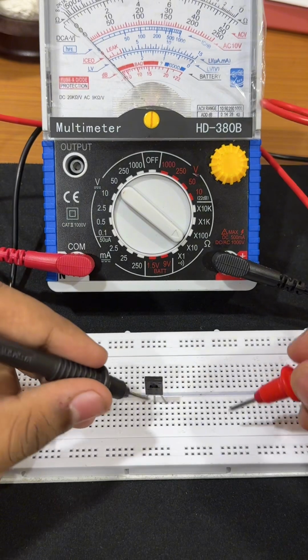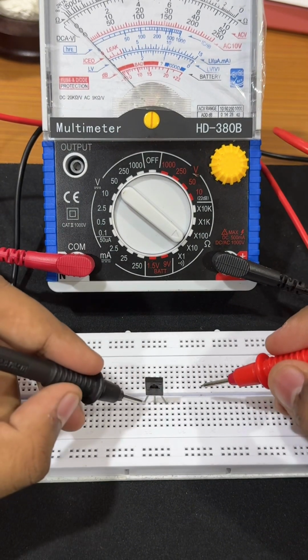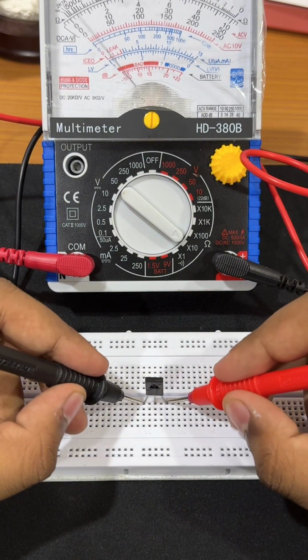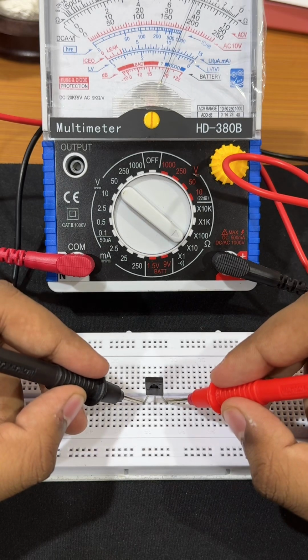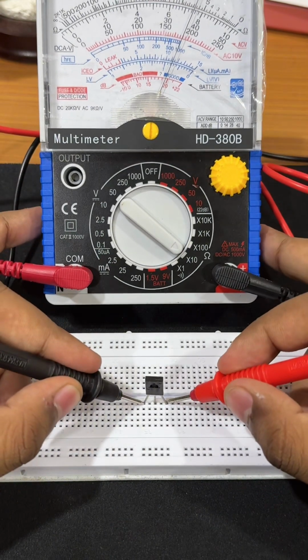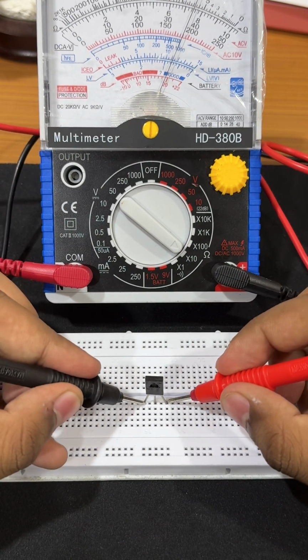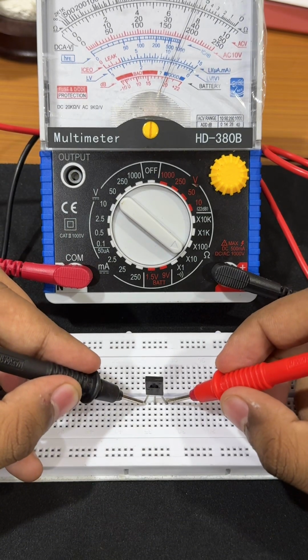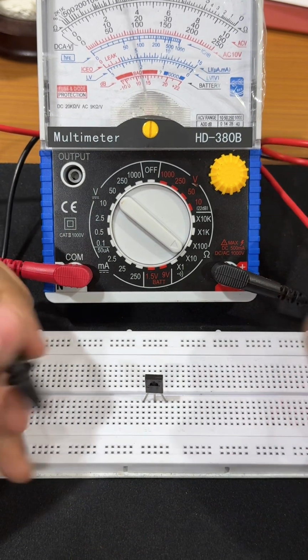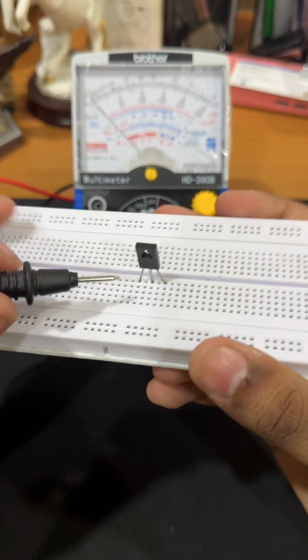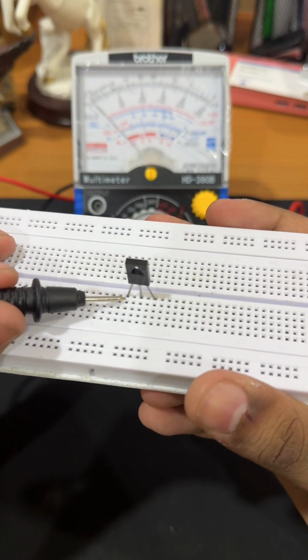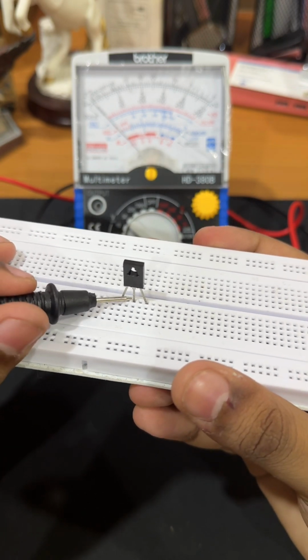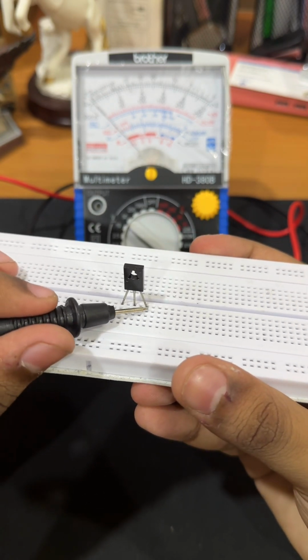So basically, you put the positive on the first leg and the negative on the third leg. This basically means the multimeter has moved, as you can tell right there. So the first leg is now the base. We have found the base, so we can move on to finding the emitter and the collector. So the first one is the base for this transistor. The second one is a collector, while the third is an emitter.